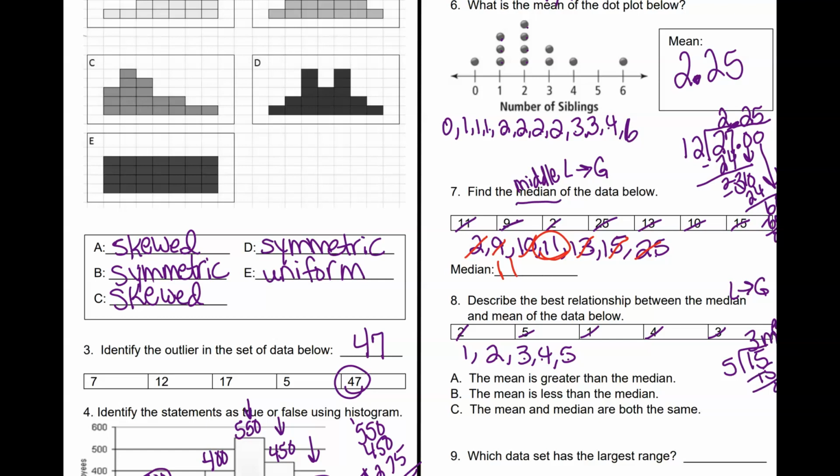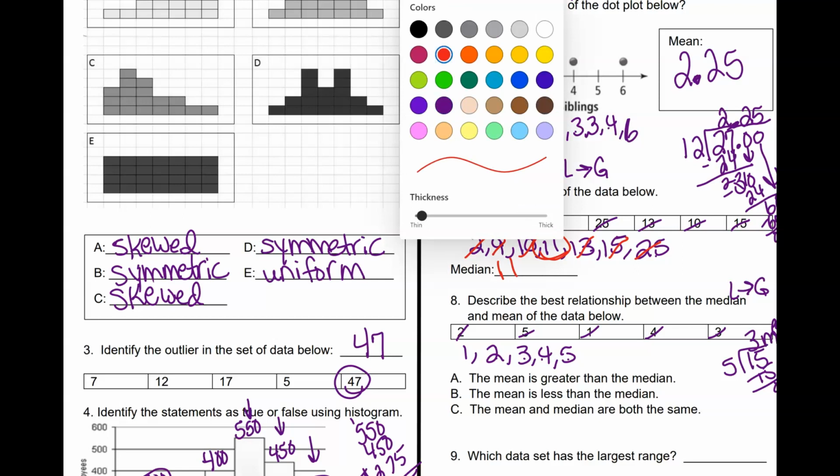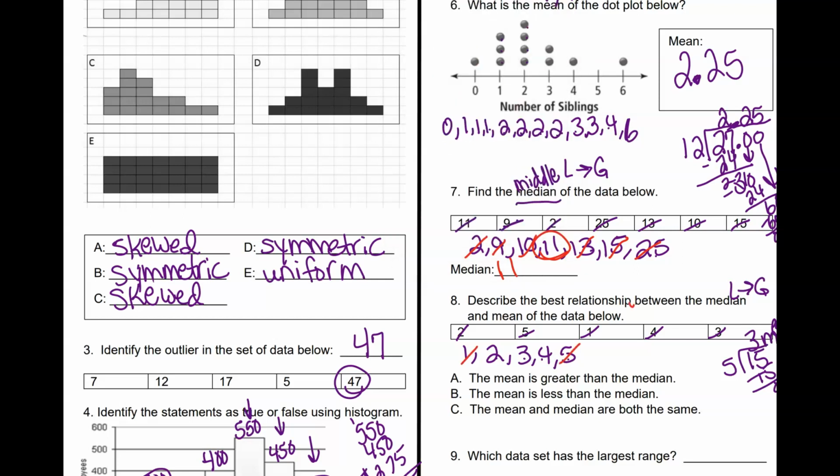The median, let me change my color, is the middle, and that is going to be 3. This is the median. All right, A says the mean is greater than the median. No. The mean is less than the median. No, because they're both the same, right? C, the mean and median are both the same. So C is correct. The median is 3 and the mean is 3.